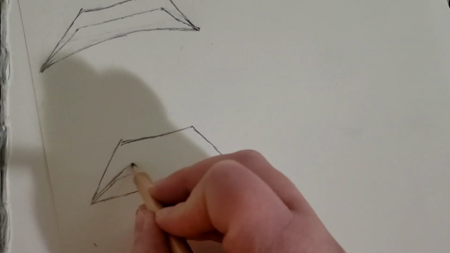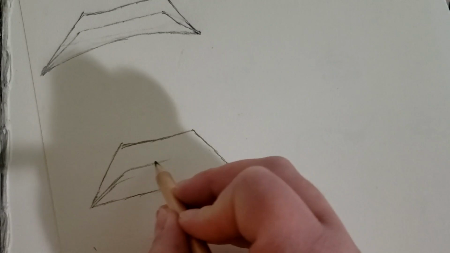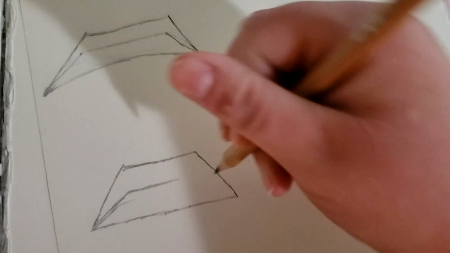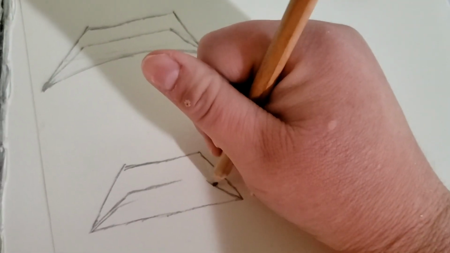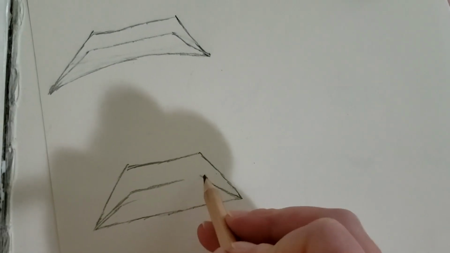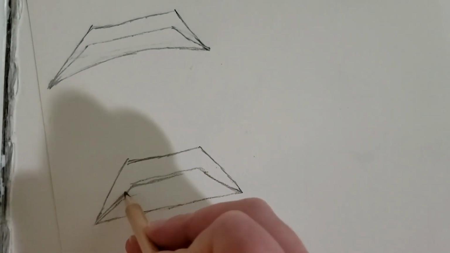Her lower lip is, I believe, a whole lot bigger, or at least the same size as her upper lip, so definitely the separation between her lips, definitely bring that way up here.